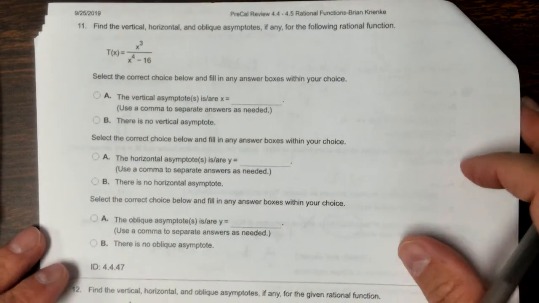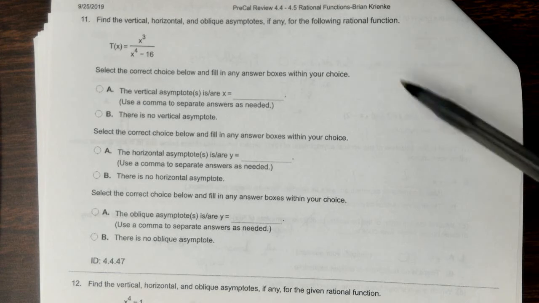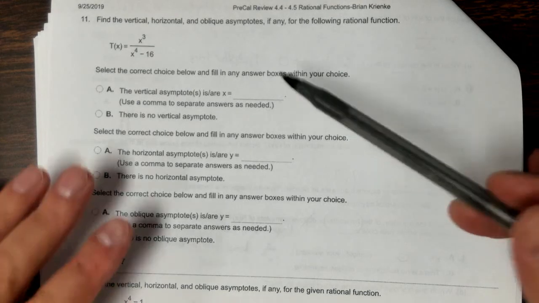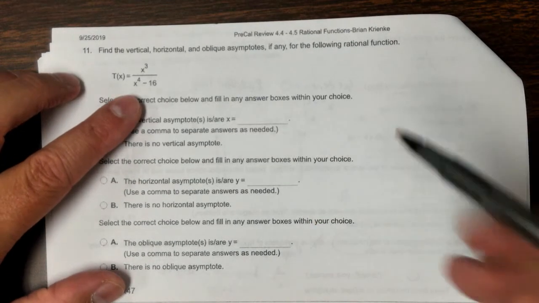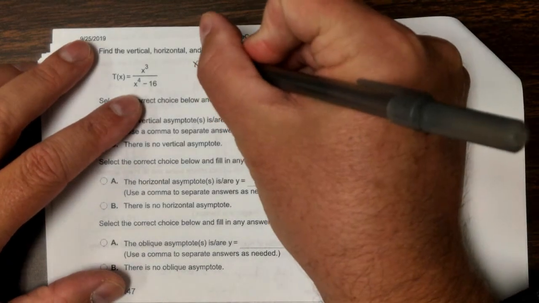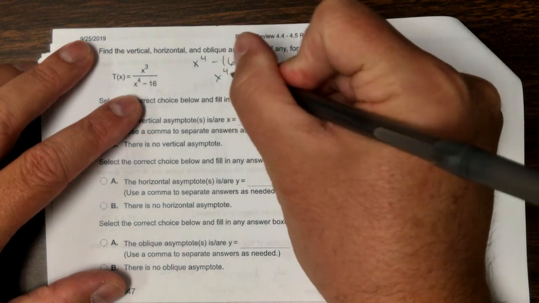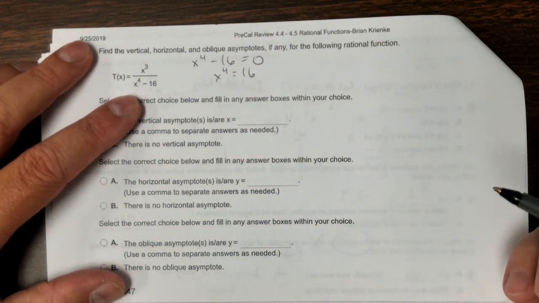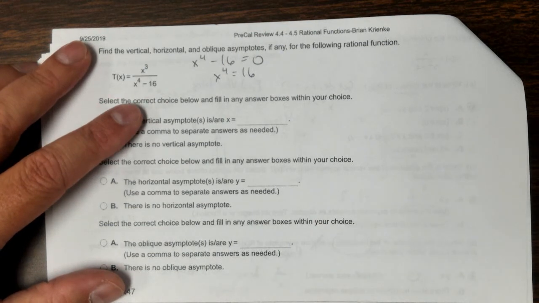Next, number 11. Find the vertical, horizontal, and oblique asymptotes, if any, for this. What we're going to do is set our denominator equal to 0. X to the 4th minus 16 equals 0. There are a couple of different ways to go about this.